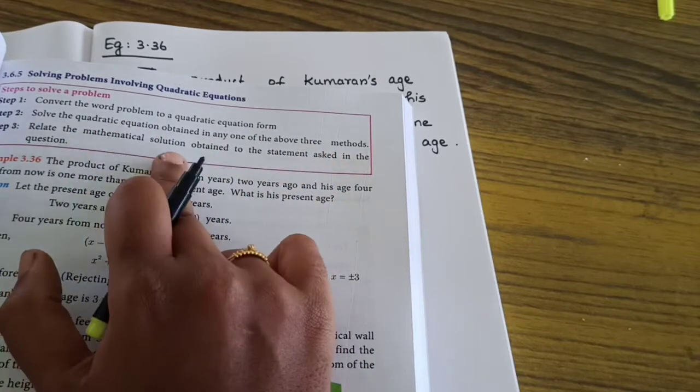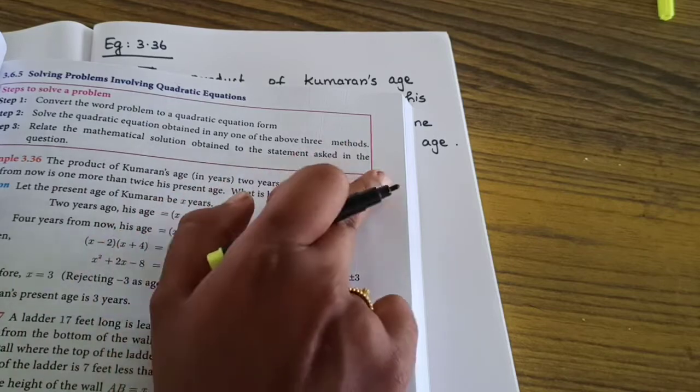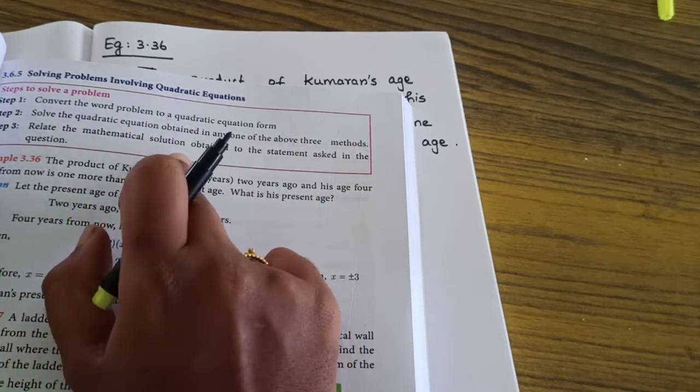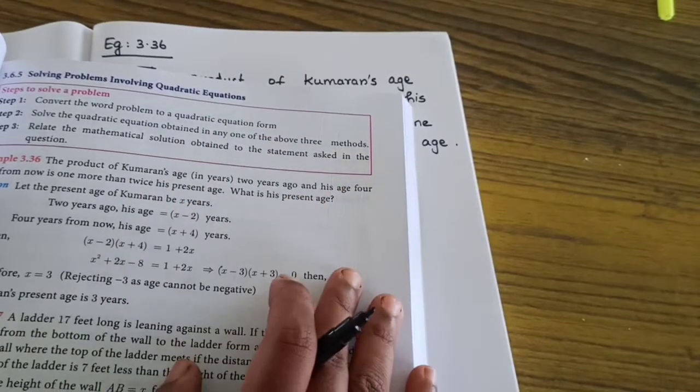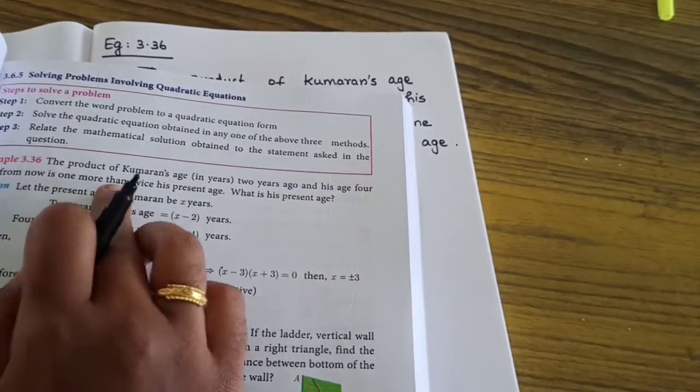Then relate the mathematical solution obtained to the statement asked in the question. So you need to relate that solution. According to the question, we can relate that. Shall we solve now? Example 3.36.